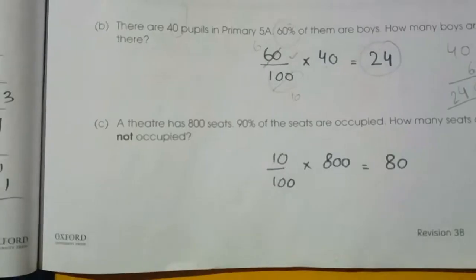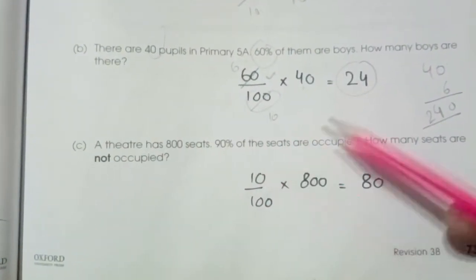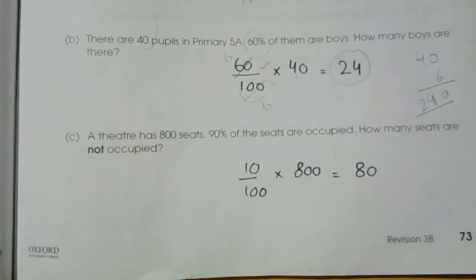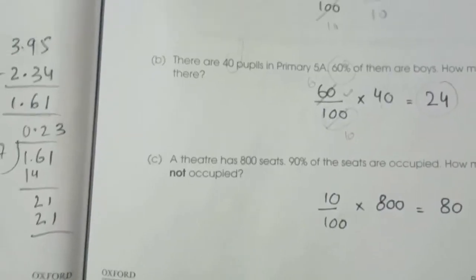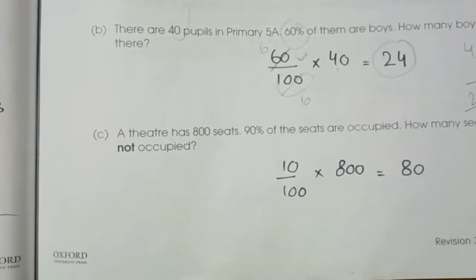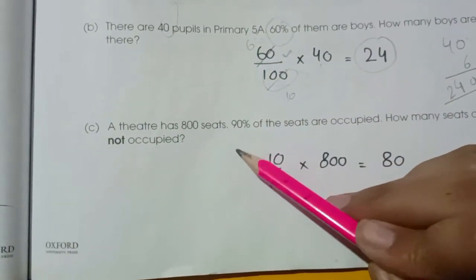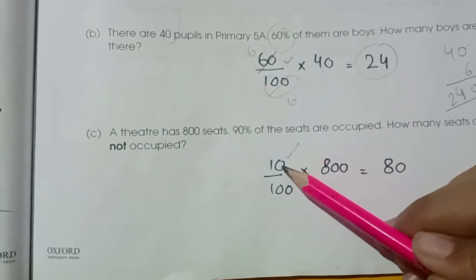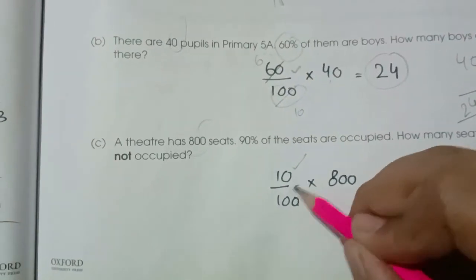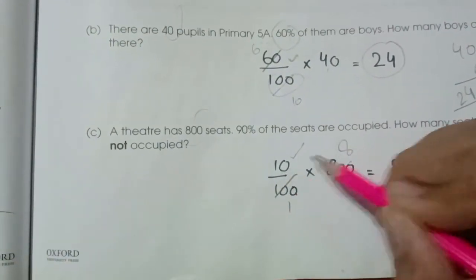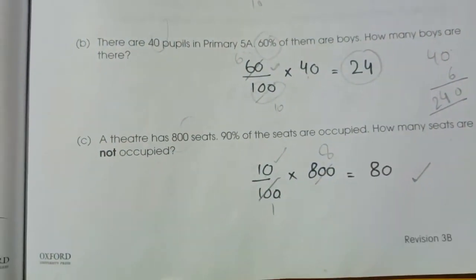Number C is: a theater has 800 seats. 90% of the seats were occupied. How many seats are not occupied? Simple. 90% of the seats were occupied. It means we just have to take the remaining percent, which is 10. 100 minus 90, the remaining answer is 10. 10 over 100 and 800 seats. 100 ones are 100, 100 eights are 800, 10 eights are 80. It means that only 80 seats were not occupied.